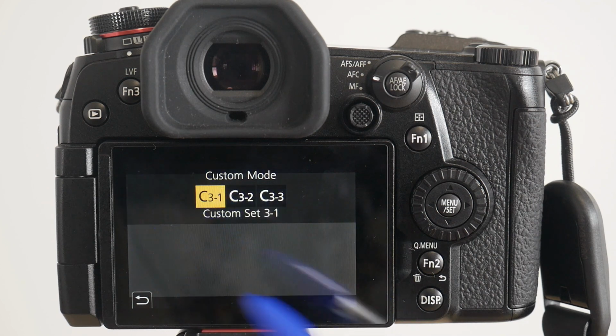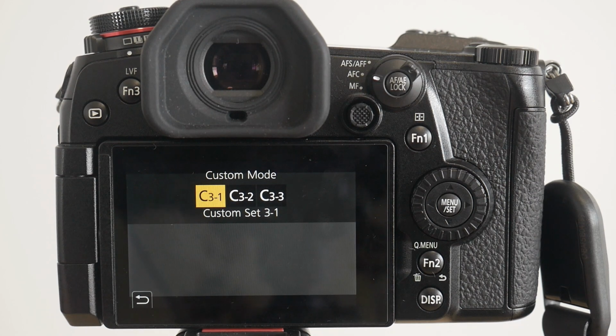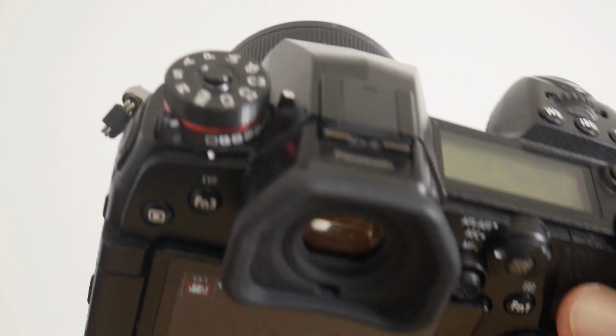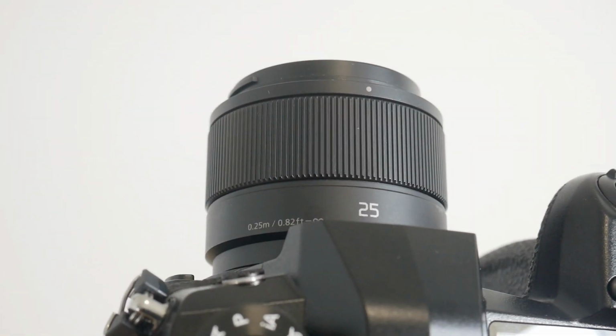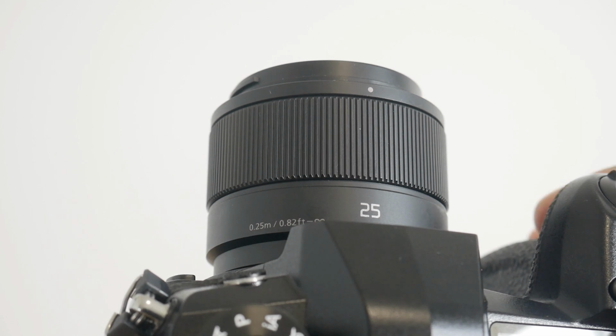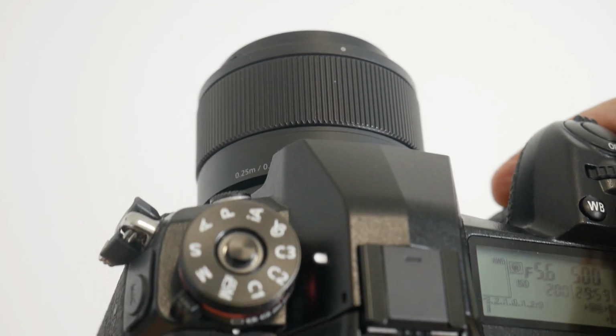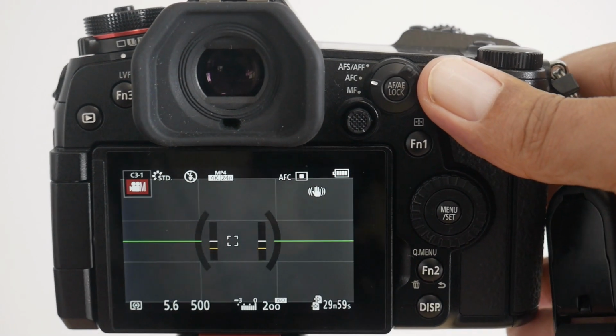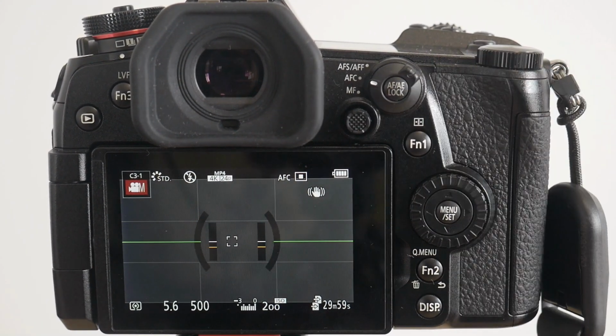You can cluster that just to be video custom settings, and then your other C1 and C2 on the top here can perhaps be for photos or photography or whatever the case may be. So that in essence is what the custom mode buttons are.